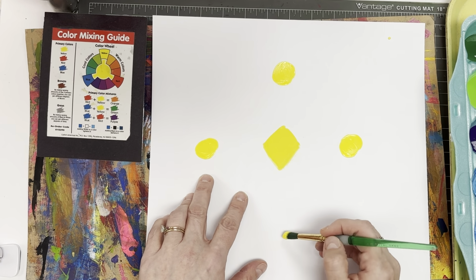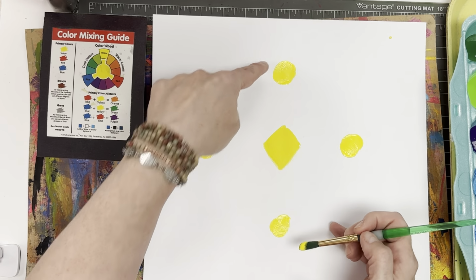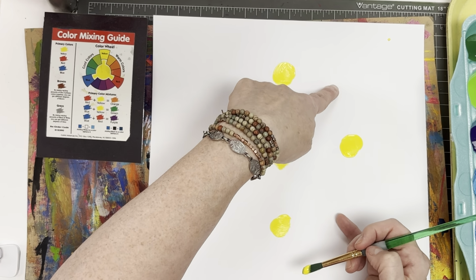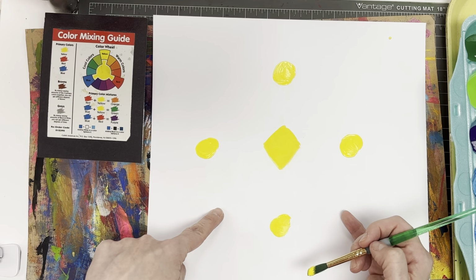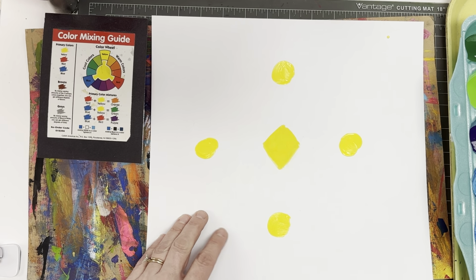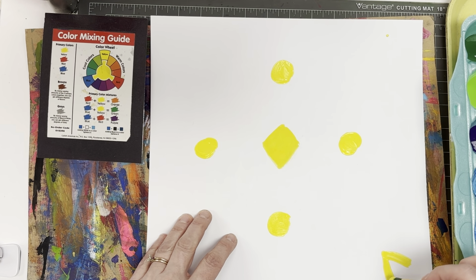Notice that once I have that first shape down, I have to put a shape north, south, east, and west, or northeast, southeast, southwest, or northwest, okay? Then I think I'm gonna add one more yellow shape. I'm gonna add a diamond way out here in the corner of my paper.